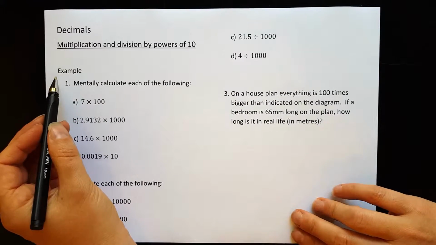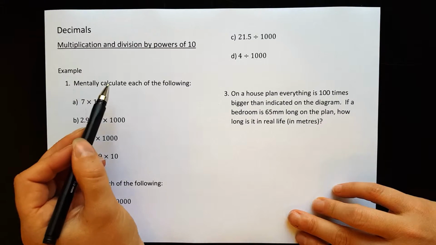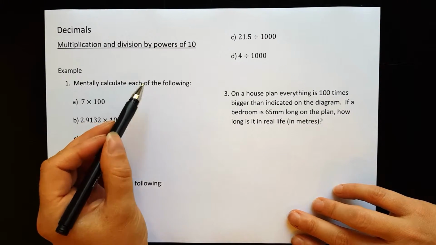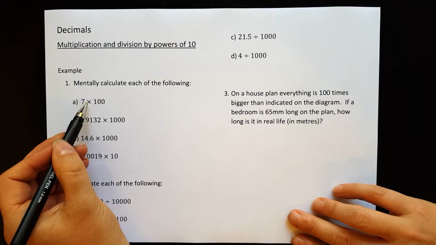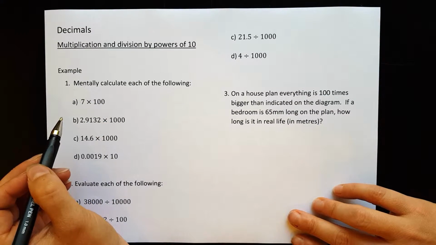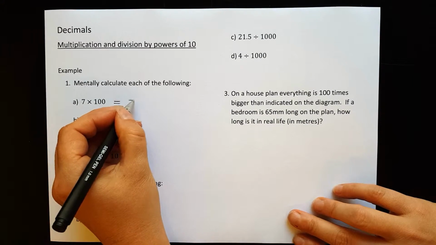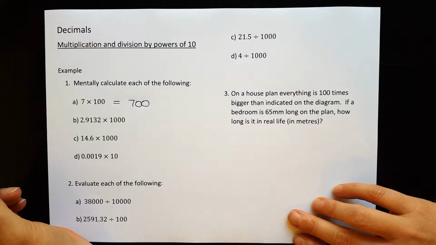So let me show you with example number 1. We want to mentally calculate, so we're not using any calculators here. Mentally calculate each of the following. 7 times 100. Well, that one you might be able to tell me straight away. 7 lots of 100 is 700. Okay.